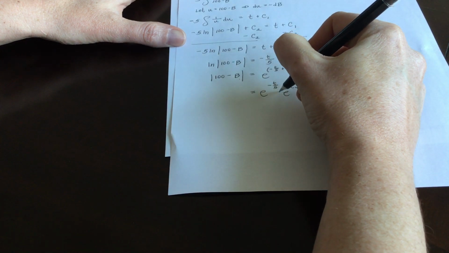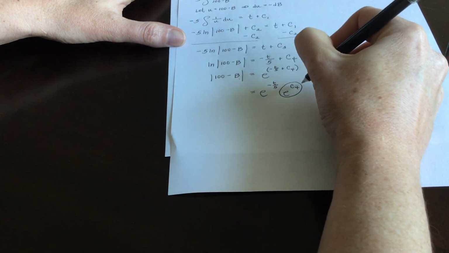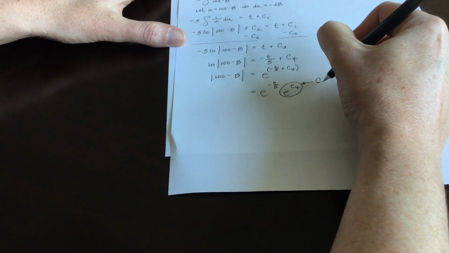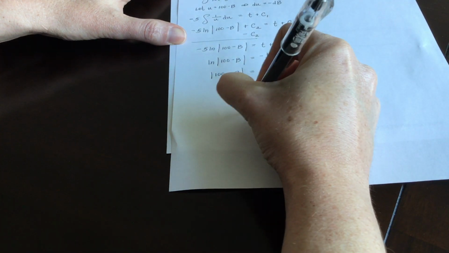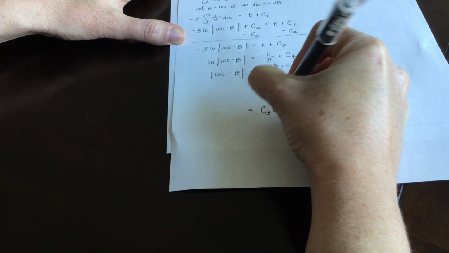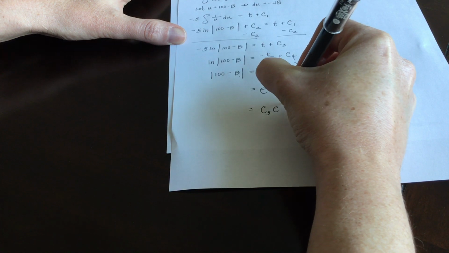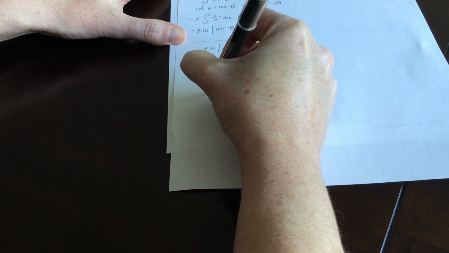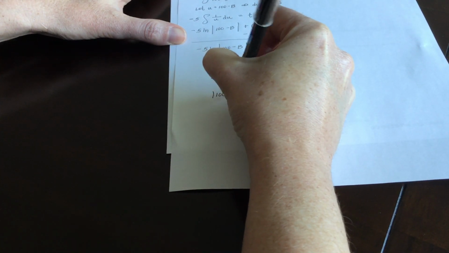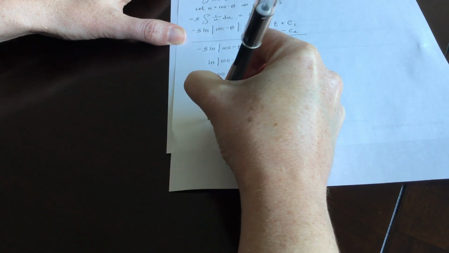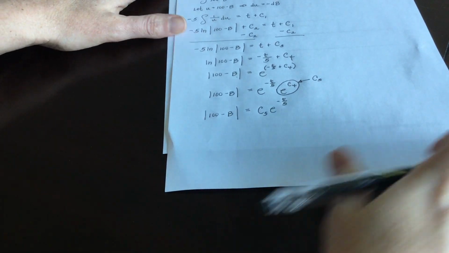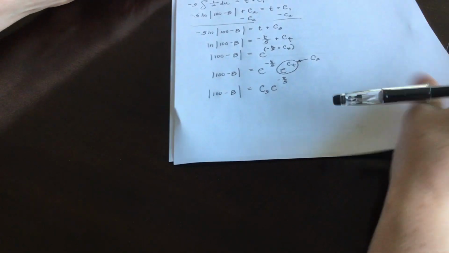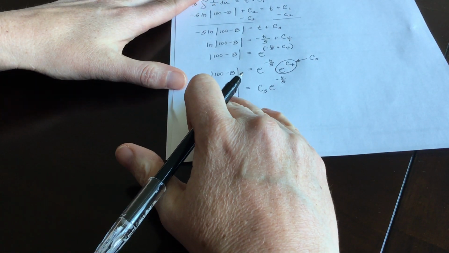And then e to a constant is a new constant, so we'd have C5. So we now have C5 times e to the negative t over 5. And I'm going to bring the left side down like so.